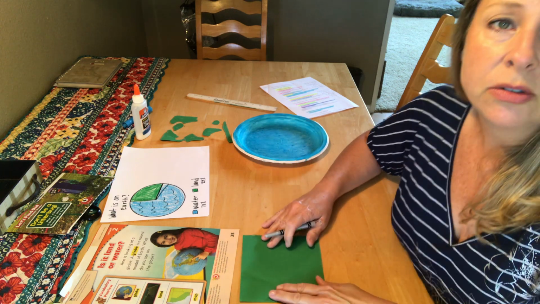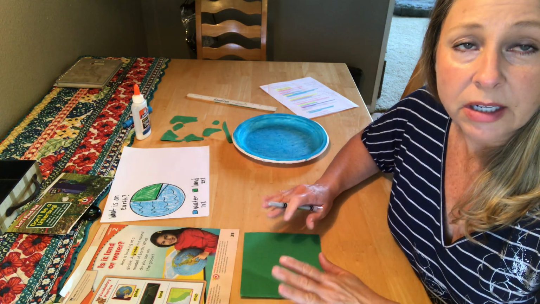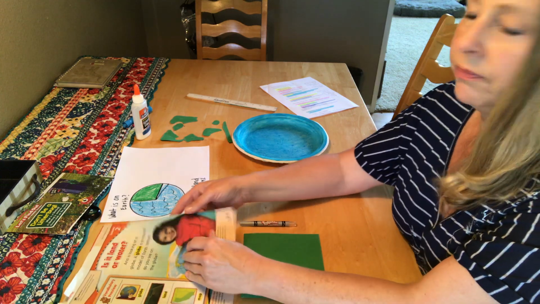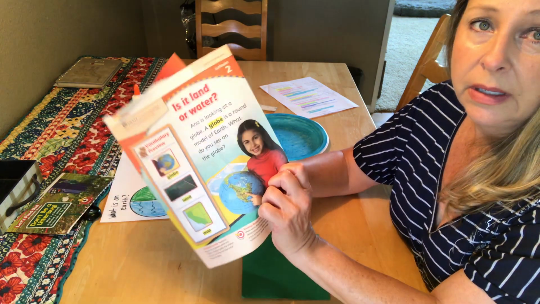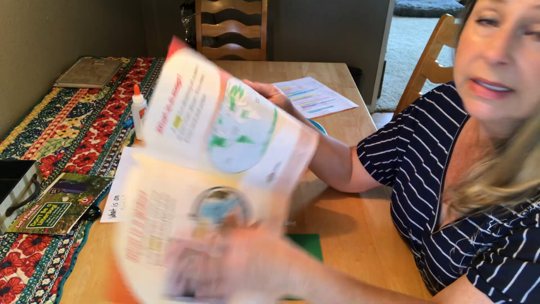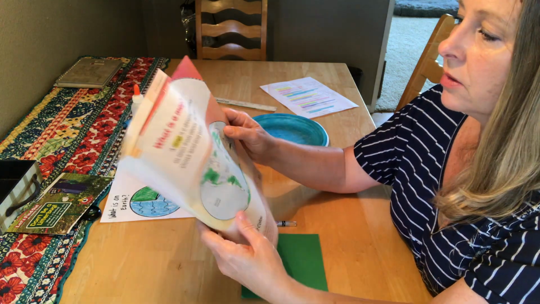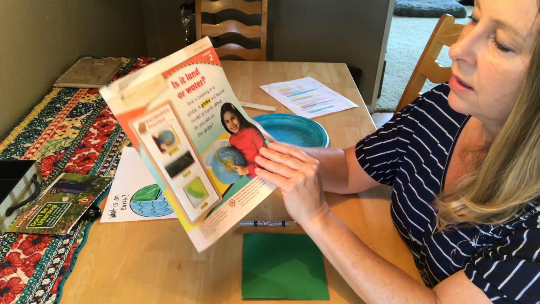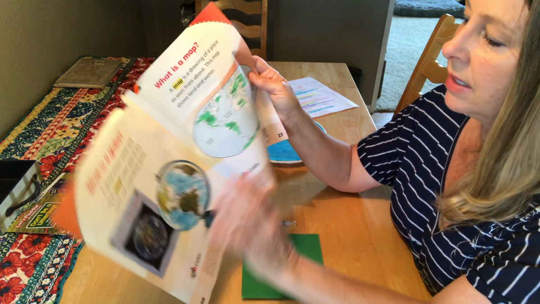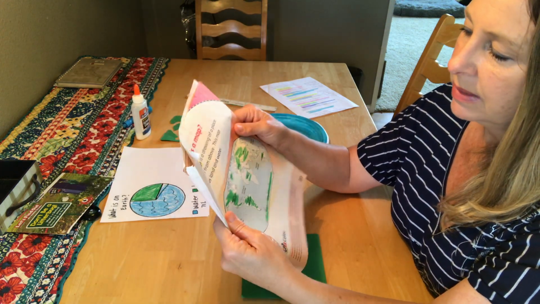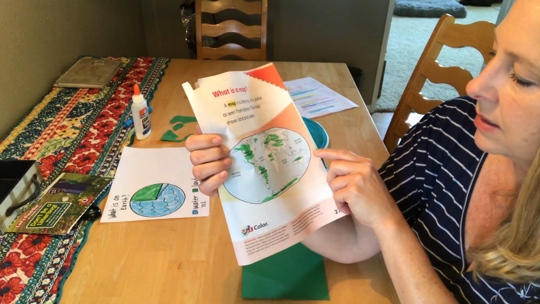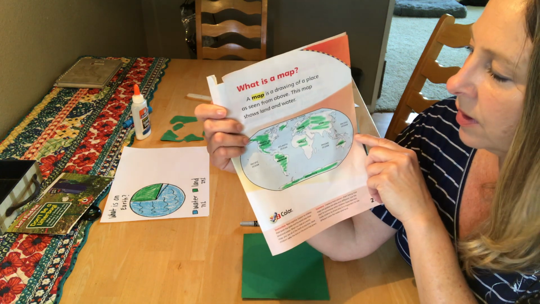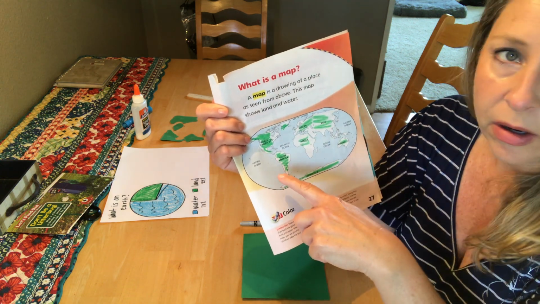And today we're going to draw the continents of land that are on our Earth. Do you guys remember how many continents there are from yesterday's lesson or video? So I'm reusing the lesson that we did yesterday, and I'm just opening up to this map, and it shows you the continents that are on our Earth.